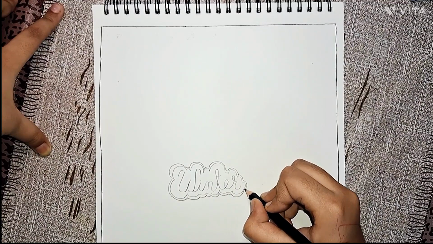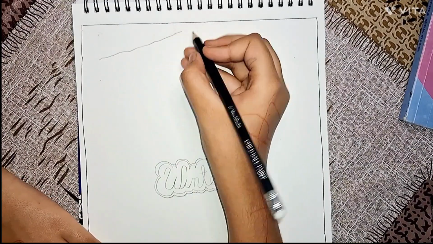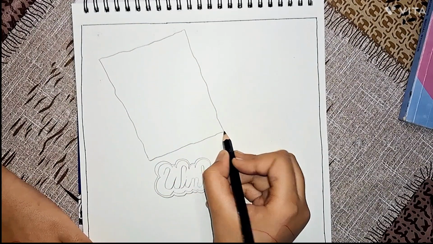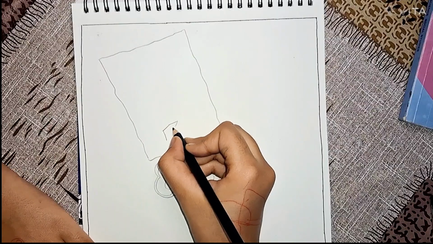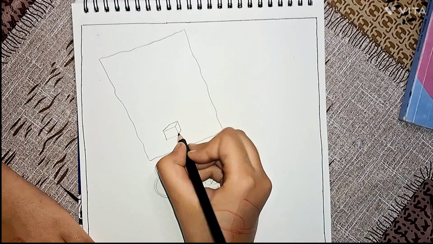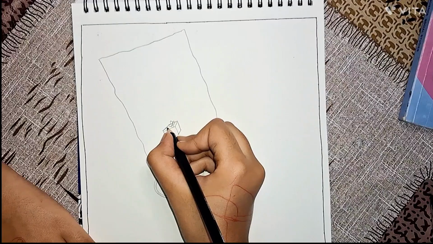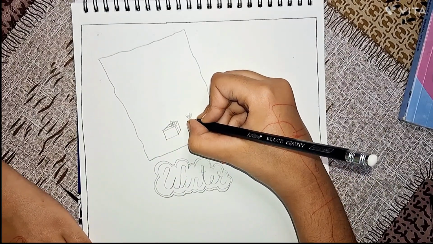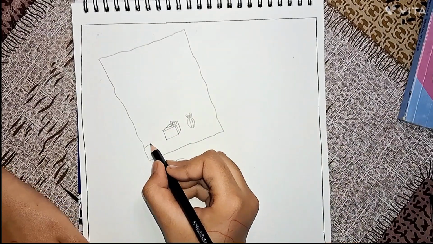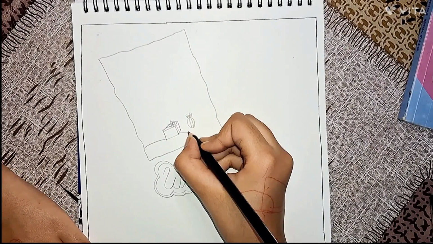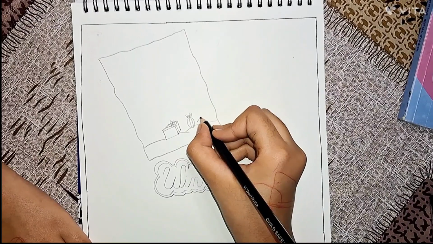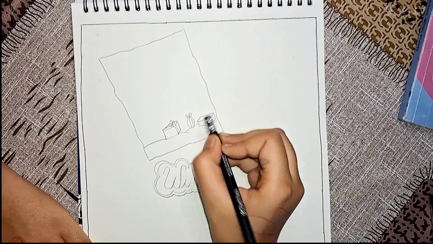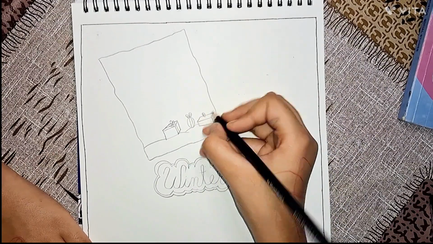You might not double it or just make dots around it, it's your choice. Now next we are making a rectangular shape just above the cloud, not with straight lines, jagged lines. I'm making some presents over here. The first box is a cube. The second one is more or less a cylindrical shape. You can add more presents with different shapes. You can make a cone, you can make a cuboid.